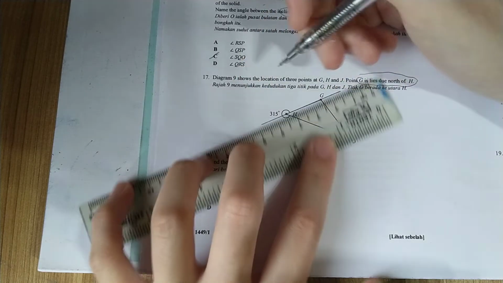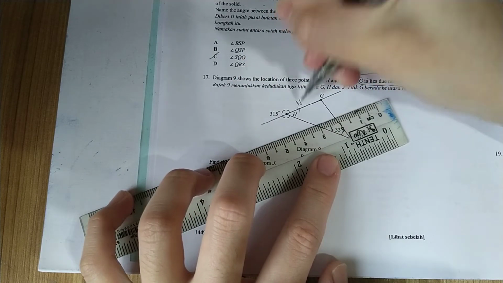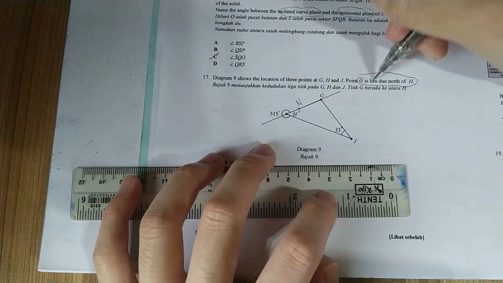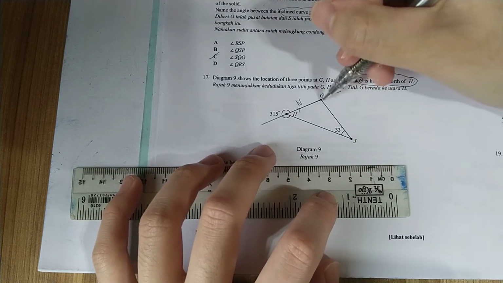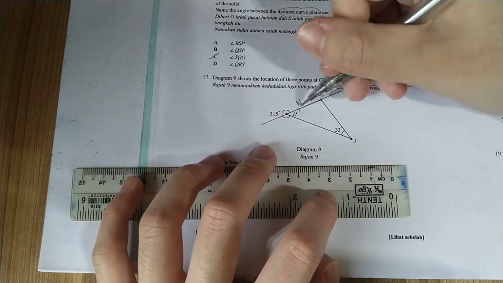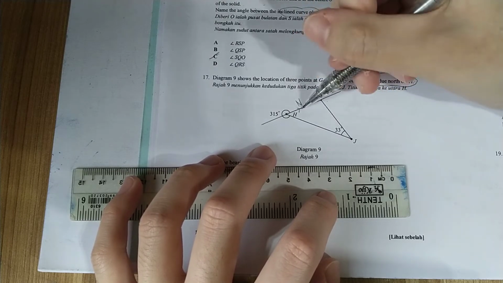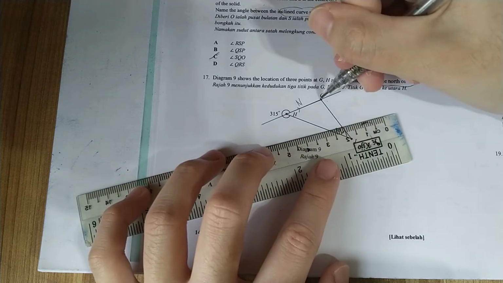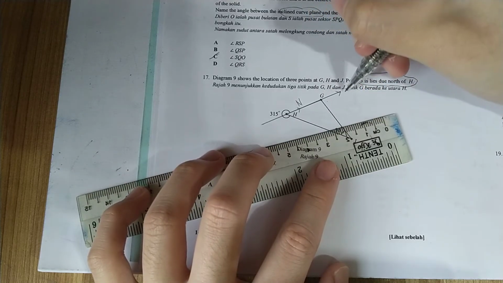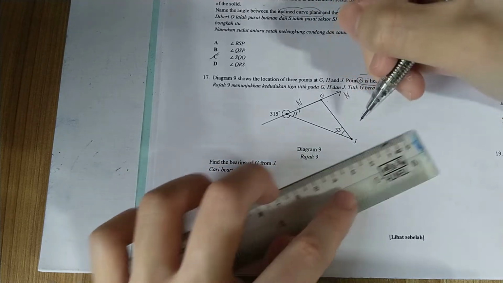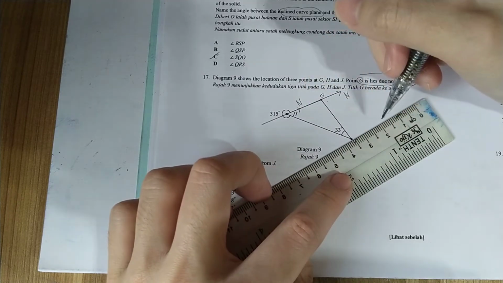So let's draw a line here. So like this. This is the north. This means G lies due north of H. It means G is in the north of H. G is at the north of H. This means, where is the north of G? It will face toward the same direction also. What about the J? The J also, the north will be facing the same direction.